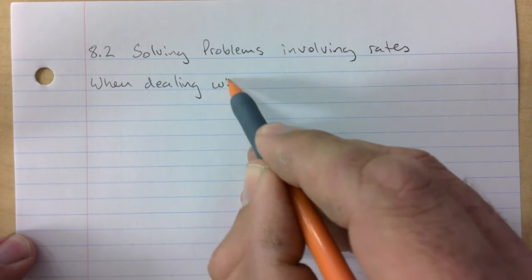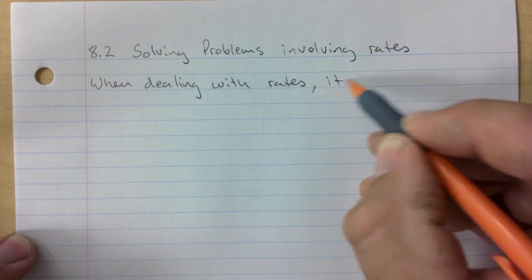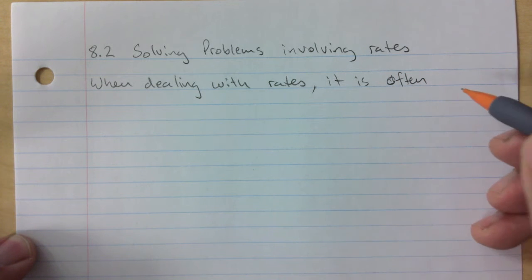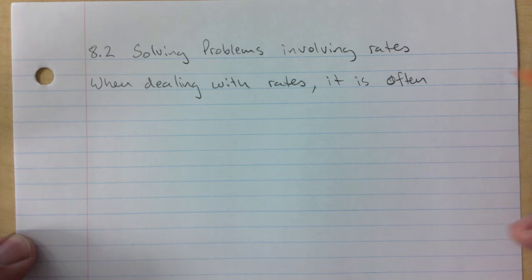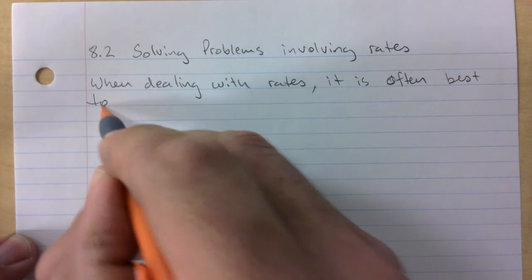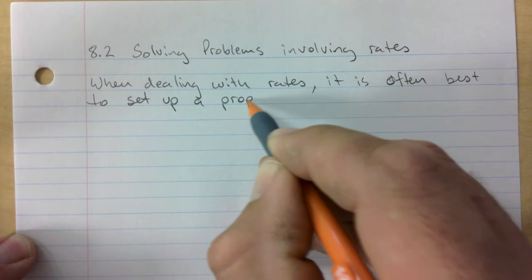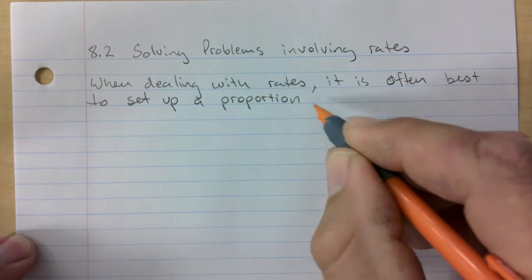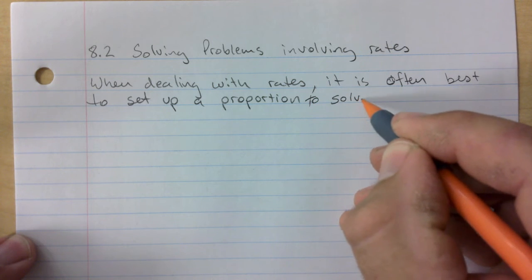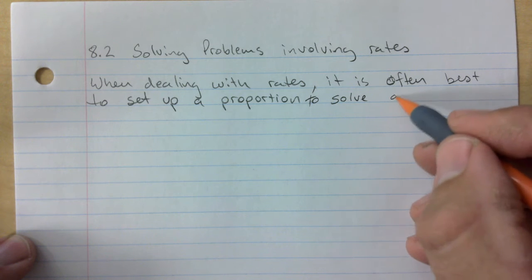When dealing with rates, it is often best to set up a proportion to solve a problem.